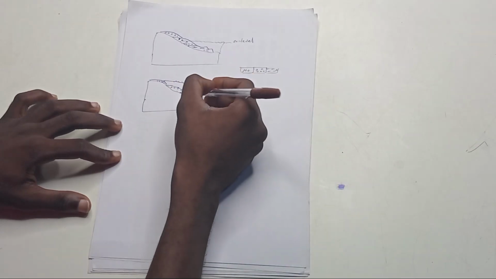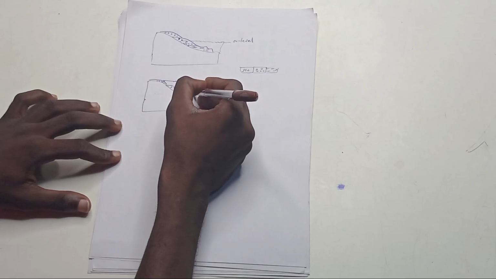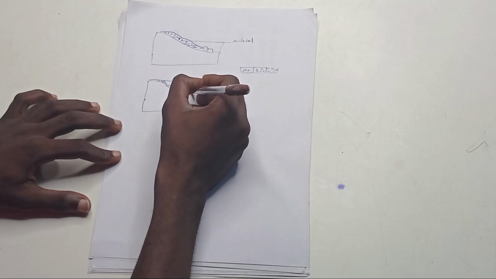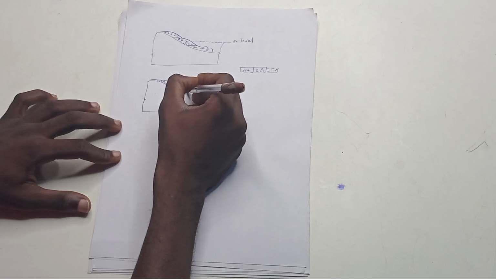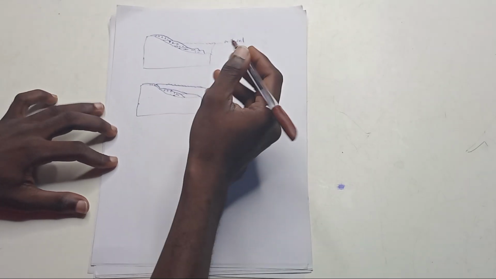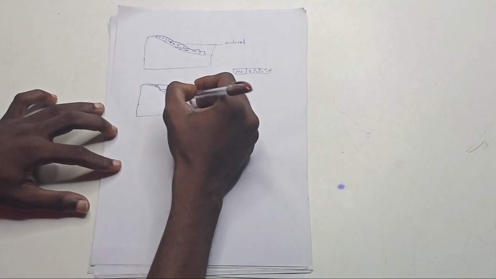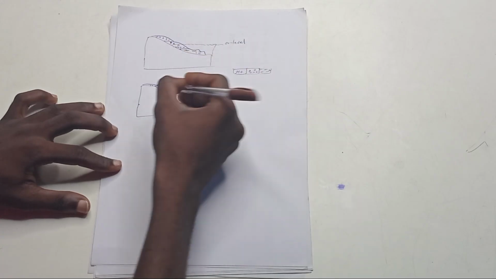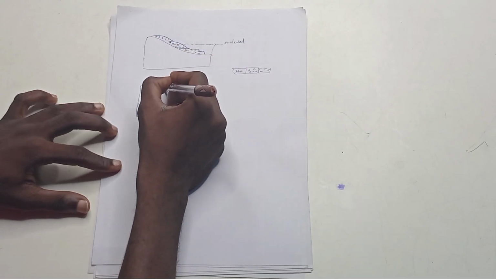Now the facies of this one moves upward. We have the silt, then after the silt we have the sandstone.